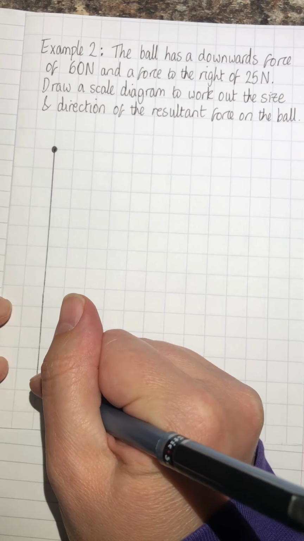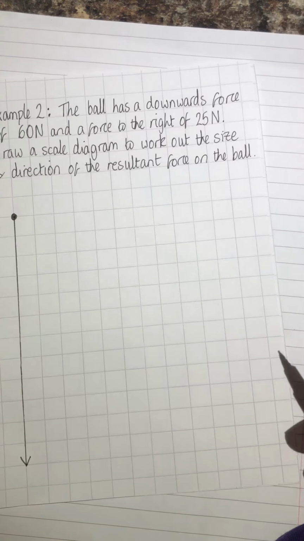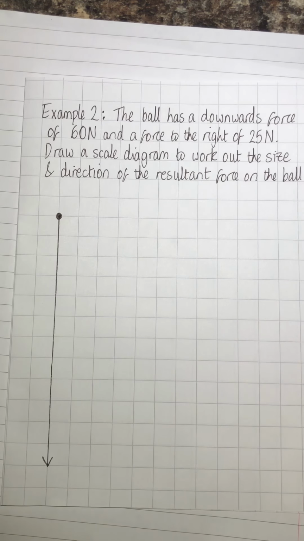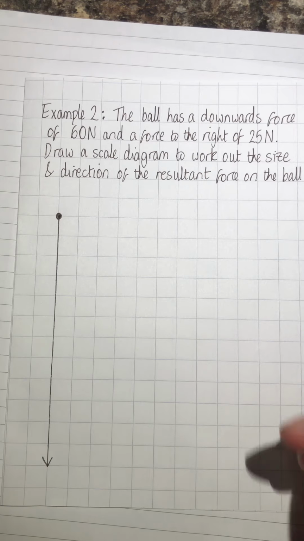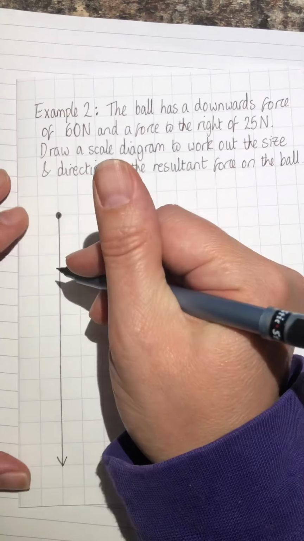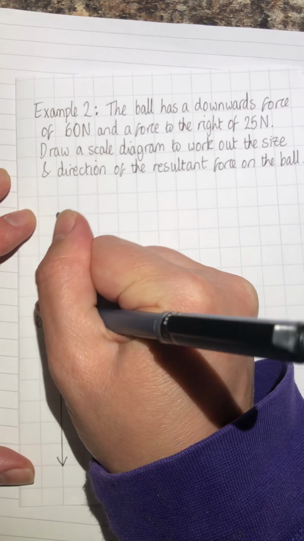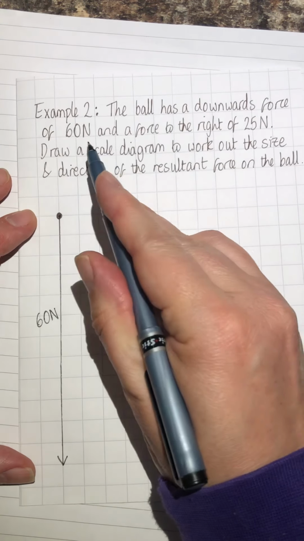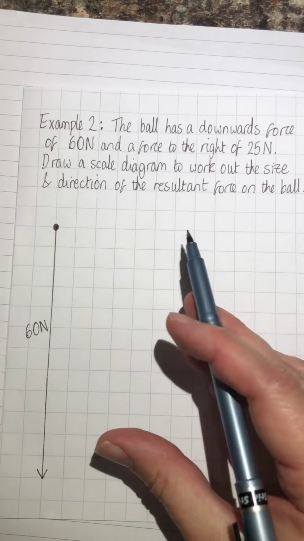Now, I asked you to draw these as we went along. I realise that you won't all have squared paper at home. Great if you do. If you happen to have your maths book, you could steal a page of that. If not, just draw them roughly to scale and label them so you know how you would do it. So that represents 60 newtons downwards and a force to the right of 25 newtons.